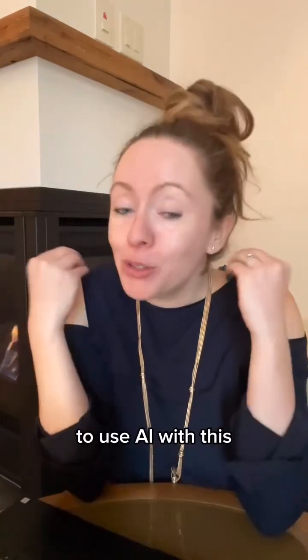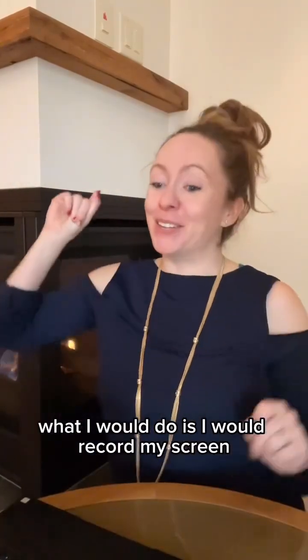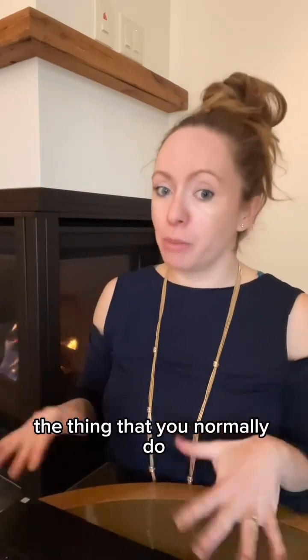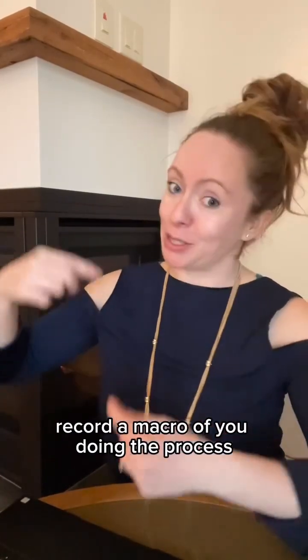But to use AI with this, what I would do is record my screen. I would start a Zoom meeting with myself or use Zoom or Vimeo record or ScreenFlow or whatever, and record yourself doing the thing that you normally do. Bonus points, record your screen as you record a macro of you doing the process.